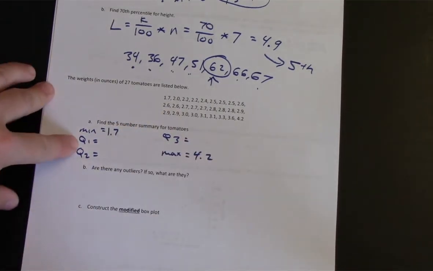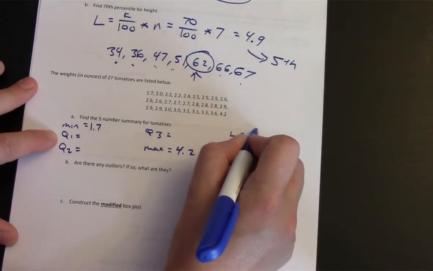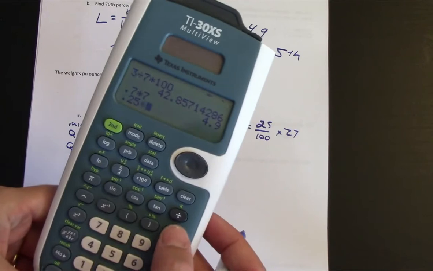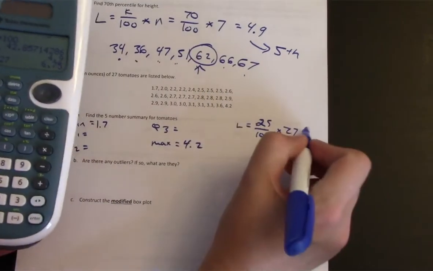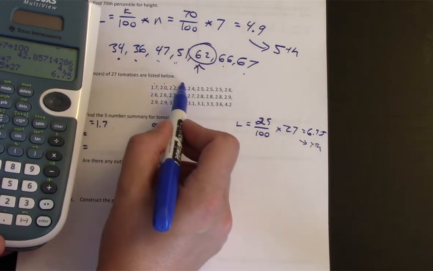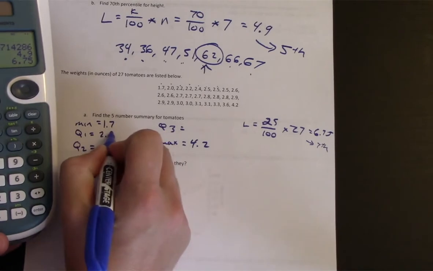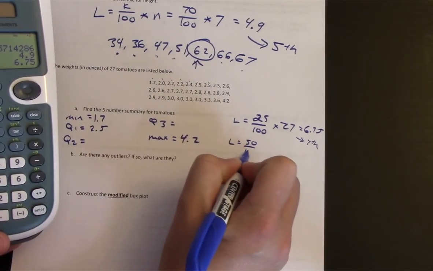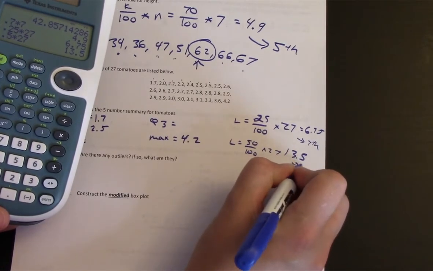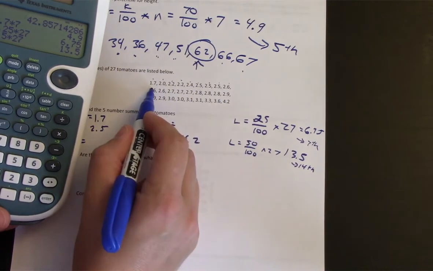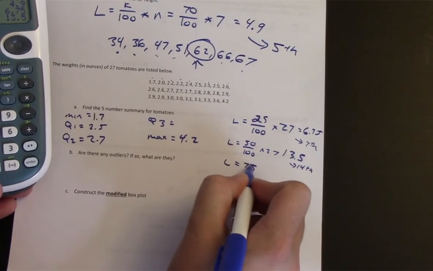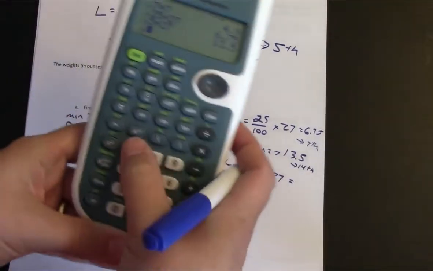Okay, first quartile. Go ahead and use your equation. It's just the 25th percentile. How many data points do I have? 27. So it's basically 0.25 times 27. I get 6.75. Okay, so go to the 7th observation. 1, 2, 3, 4, 5, 6, 7. 2.5. Okay, let's do the second quartile. So basically 0.5 times 27. 13.5. The 14th observation. So that's the 7th, 8th, 9, 10, 11, 12, 13, 14. So 2.7.